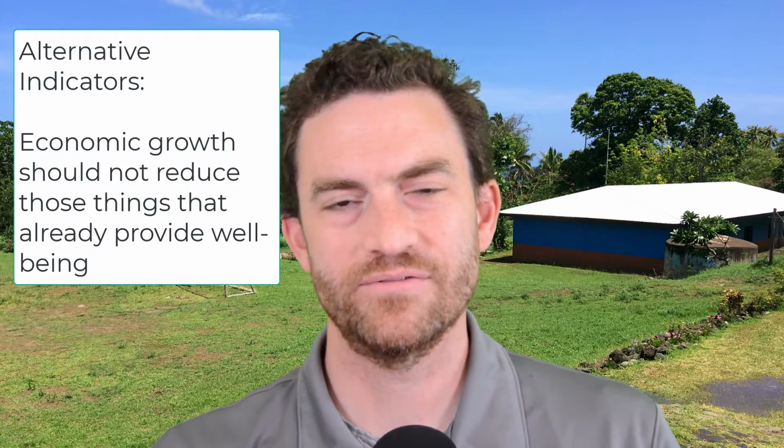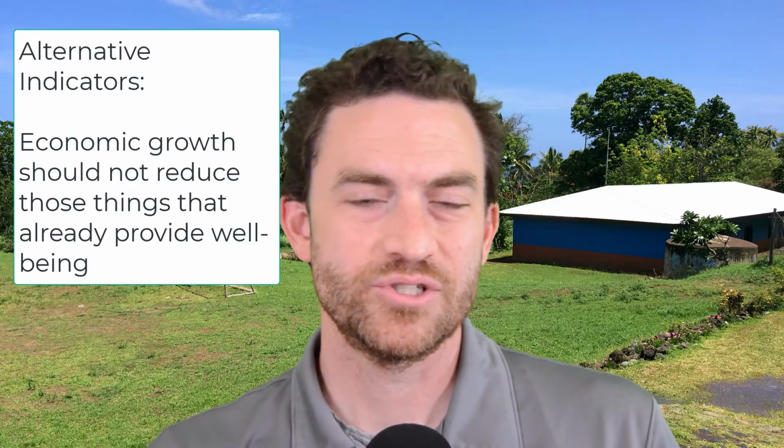So their alternative indicators were based in the notion that there should be no economic growth that forces Melanesian communities to give up or abandon things like customary land, right? And so the way of thinking started to change, and people began to see customary land not as an obstacle for development, but as the foundation on which development can actually happen.